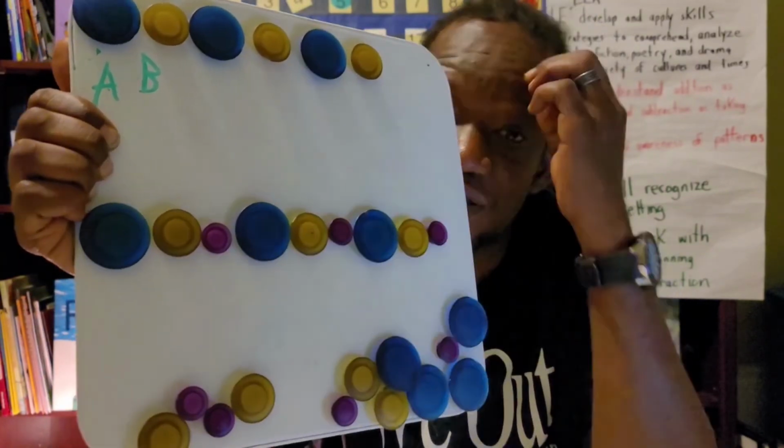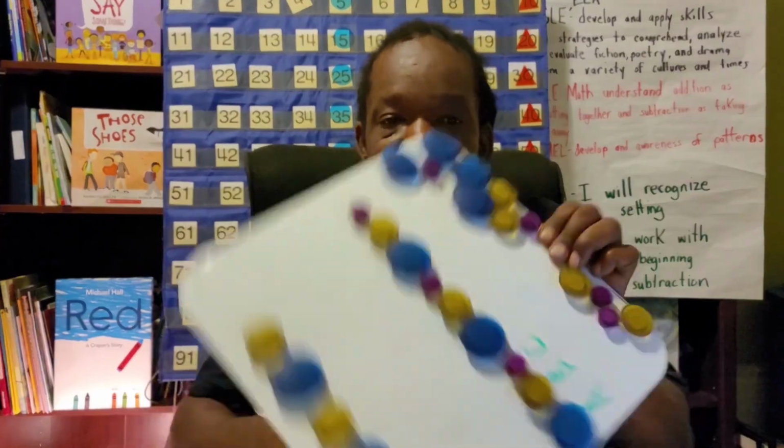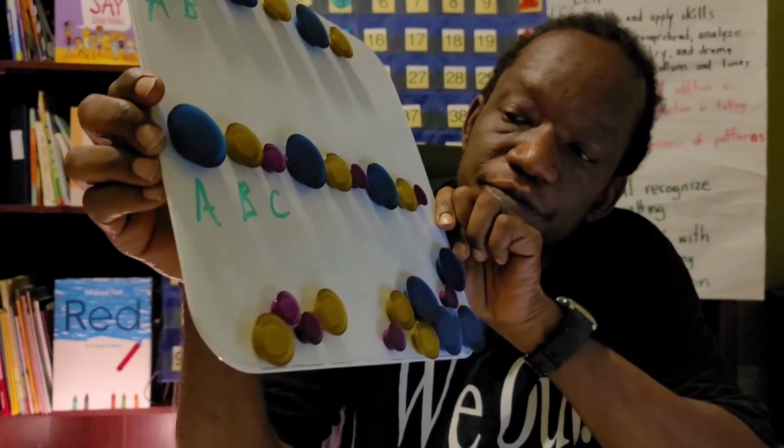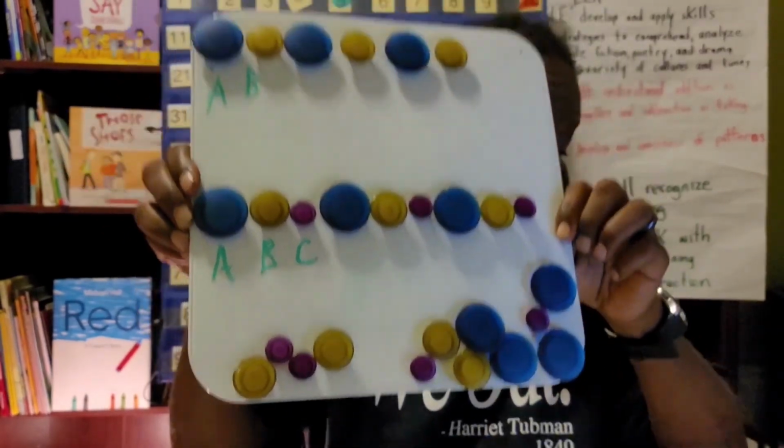Right? Okay, and how many things repeat? Blue, yellow, purple. 3 things repeat. So blue would be A. Yellow would be B. And purple would be C. Correct. So this is an A, B, C pattern. That's an A, B, C pattern.